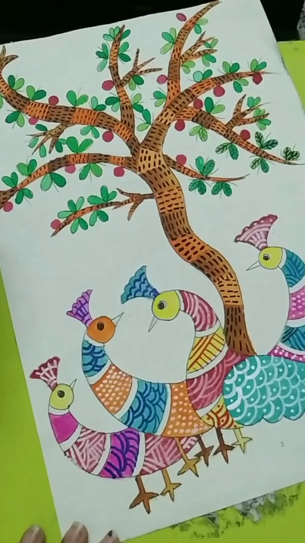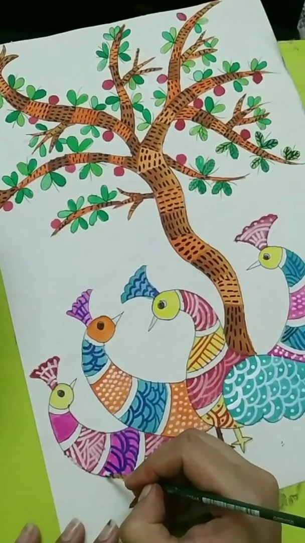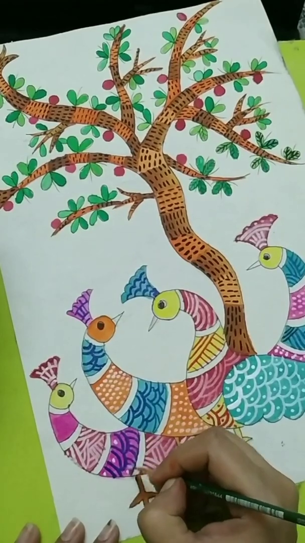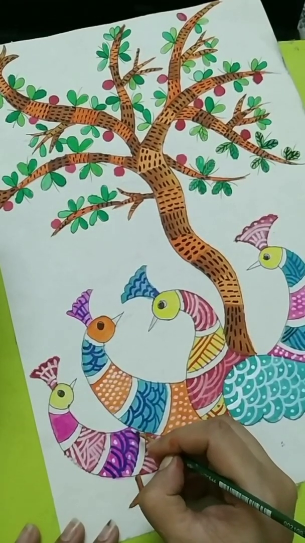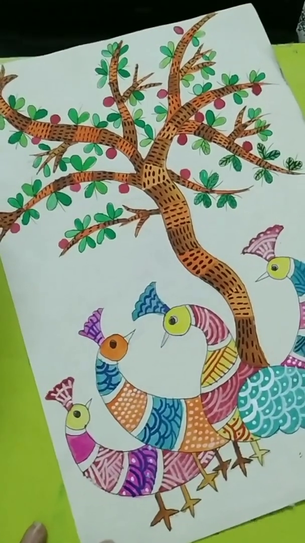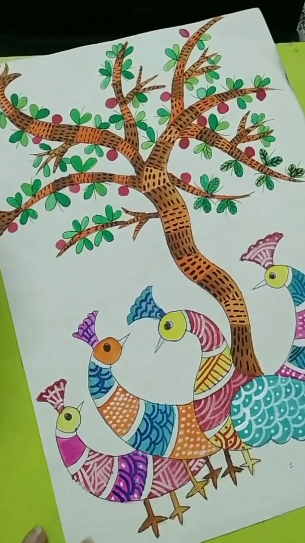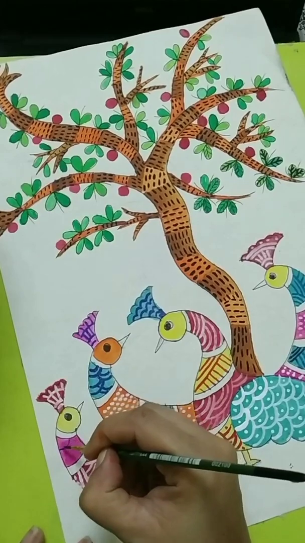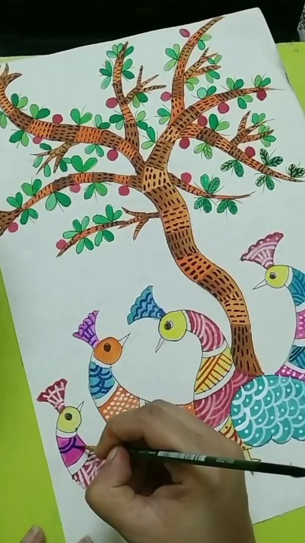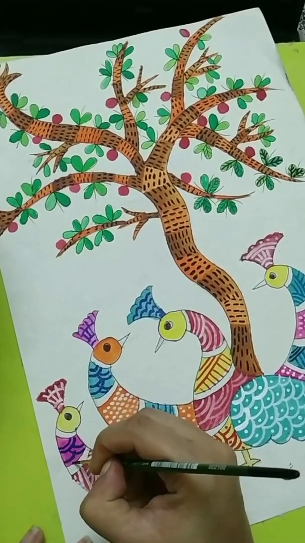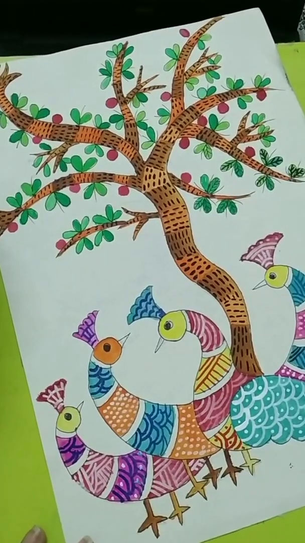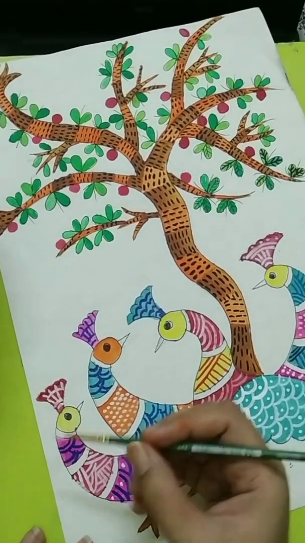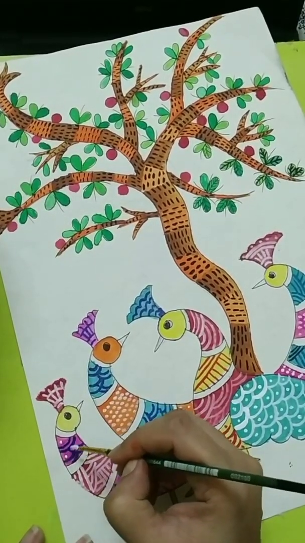So only basic things you need to understand. First is drawing, then flat coloring, and then patterns. Simple. I hope you will definitely try this.